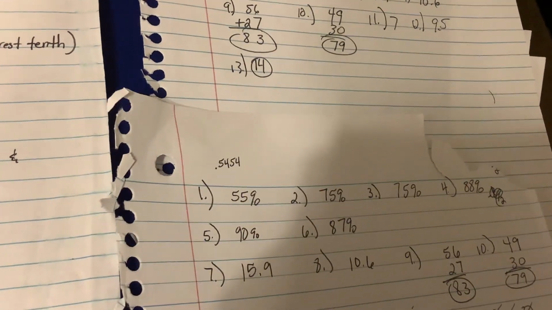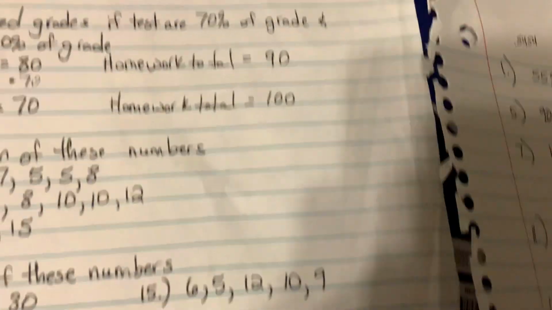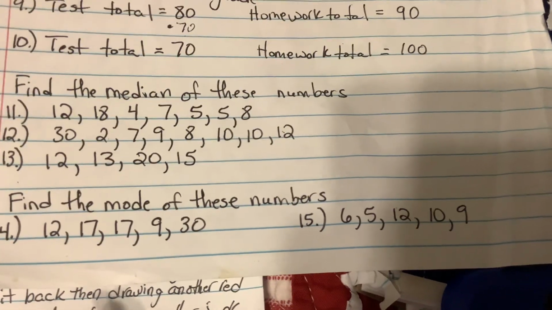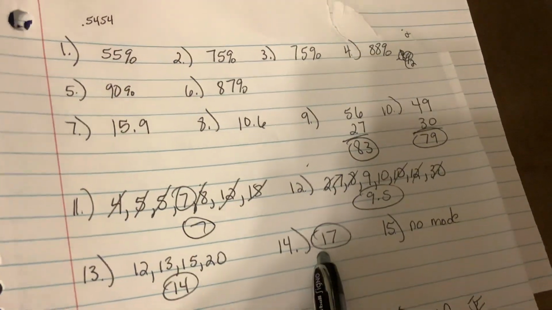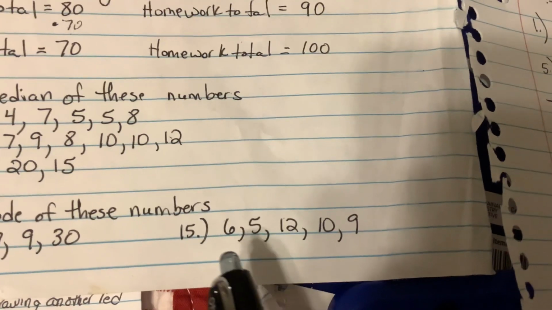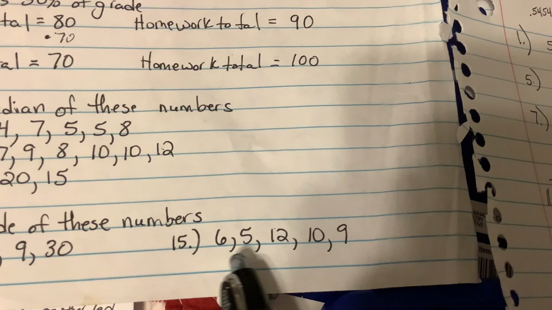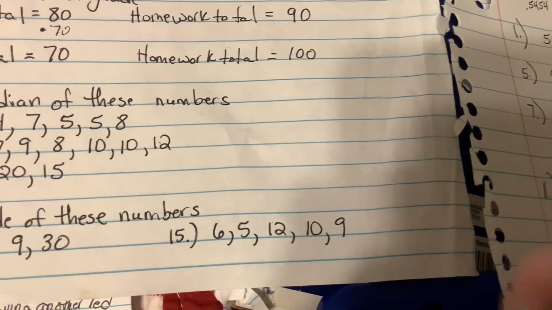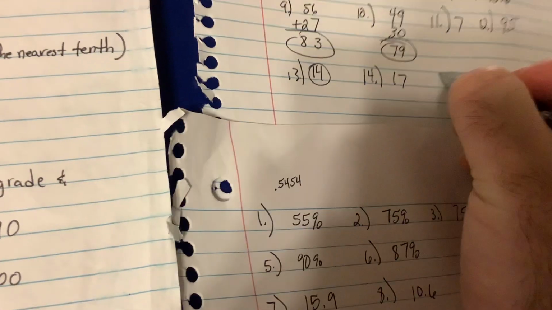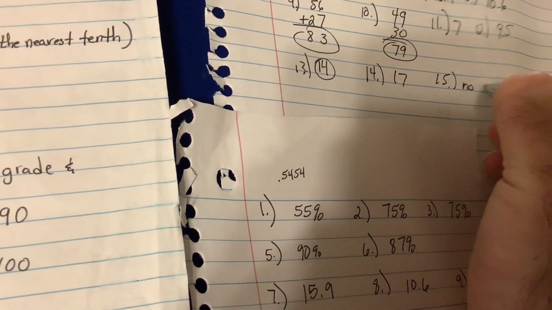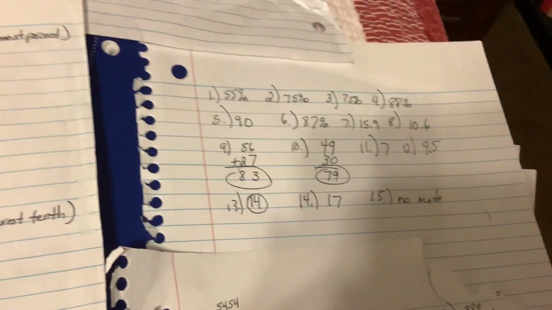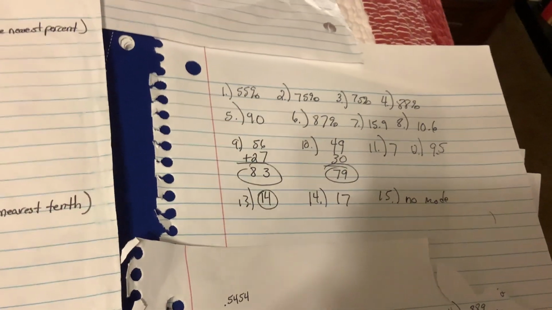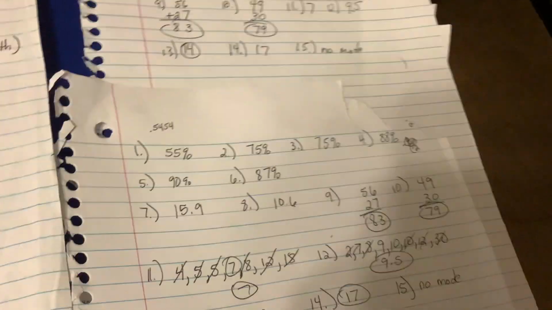Okay. Number 14 is find the mode. So this one you're just trying to find the most common, which in this case is 17. So the mode is 17. And then 15, there's no repeat number, so there is no mode. So the answer is no mode. So 14 was 17. 15 is no mode. Okay, so check those. I did a little bit of partial credit when I could, but those were the answers to the Unit 2 test.